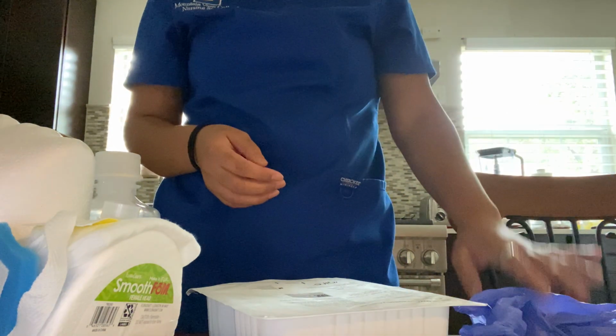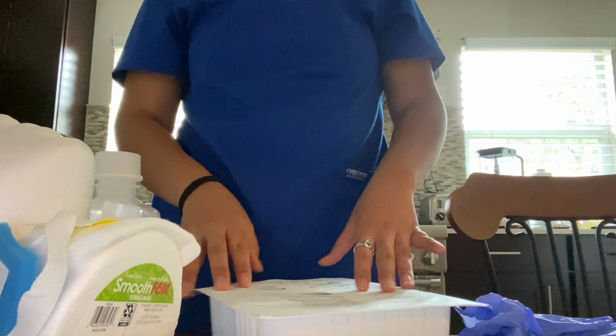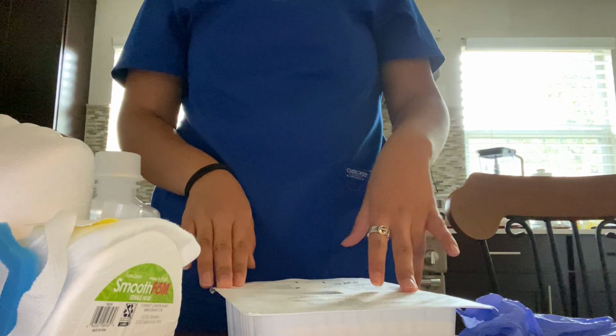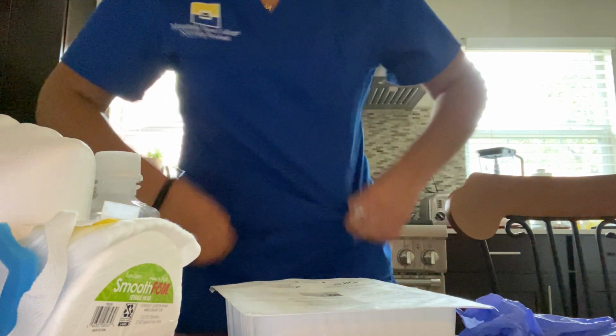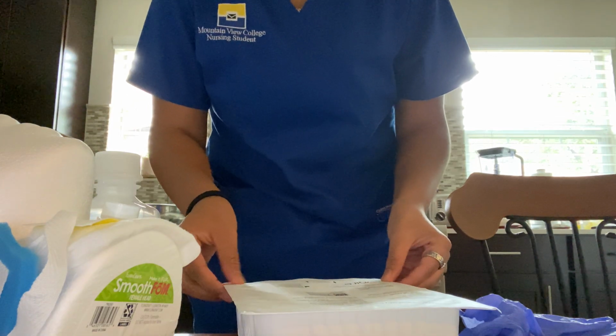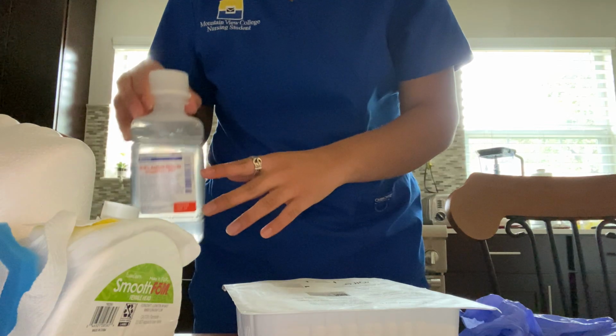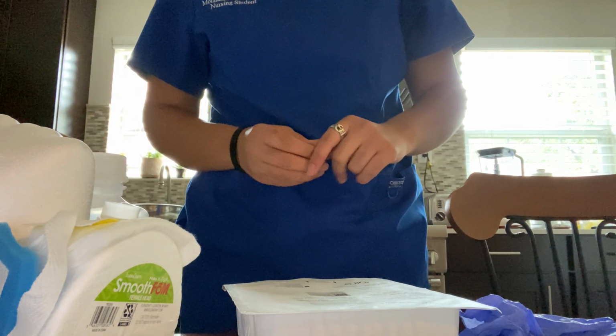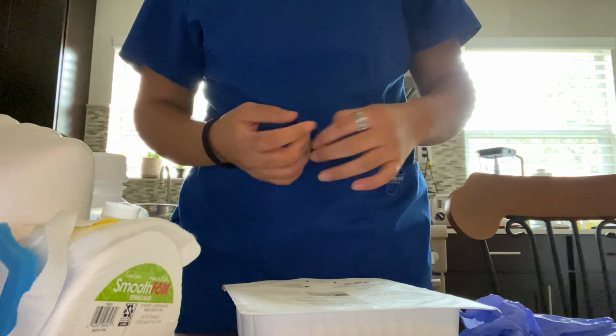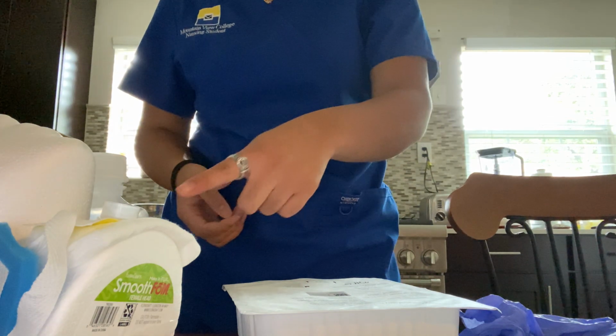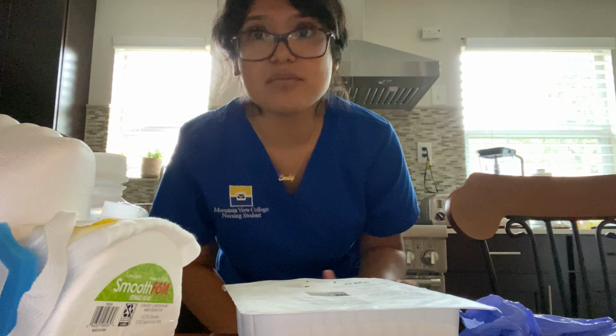So that is all that we have, and we are ready to go. We're going to make sure we're checking all the expiration dates on everything, making sure they're good to go. Okay, everything is good.